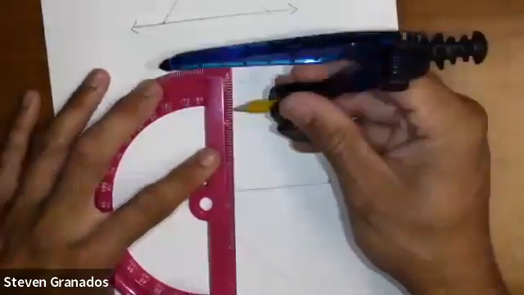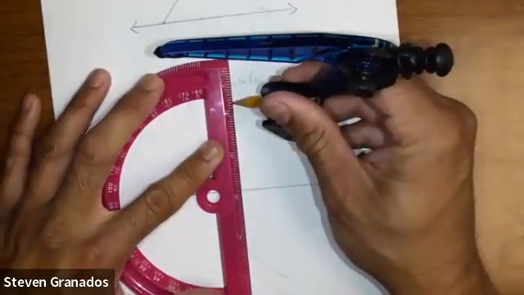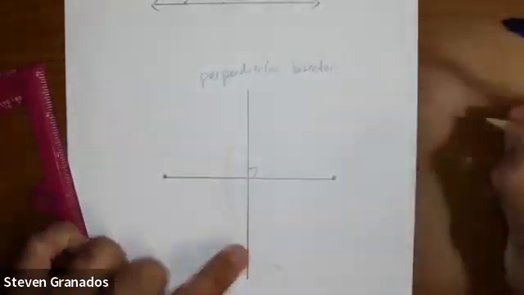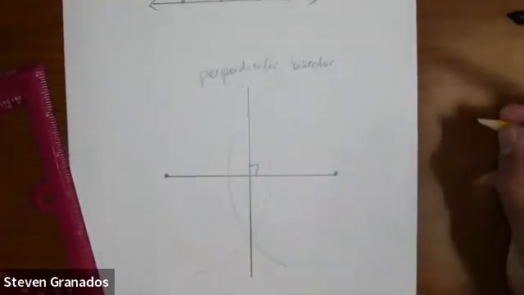So what happens is when we connect these two intersections of these two arcs, this right here is a perpendicular bisector. All right.